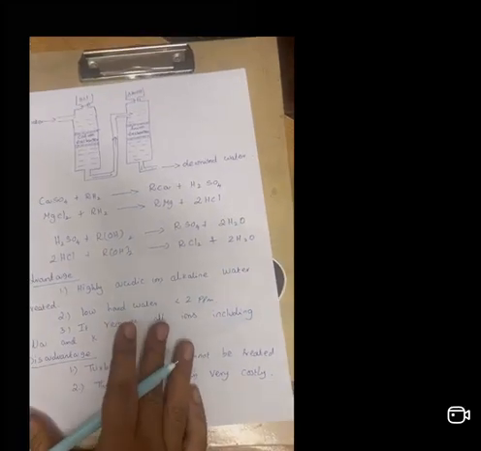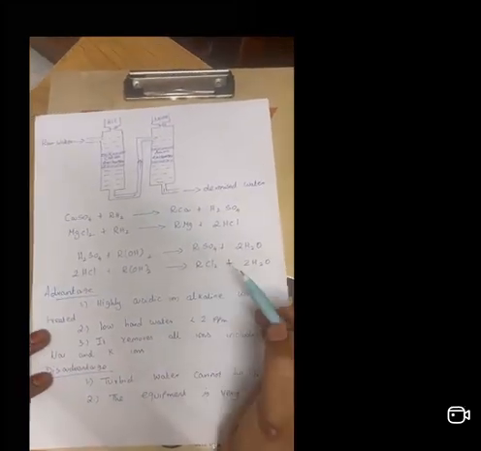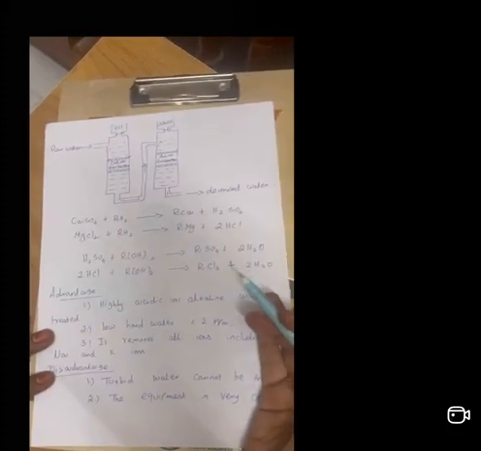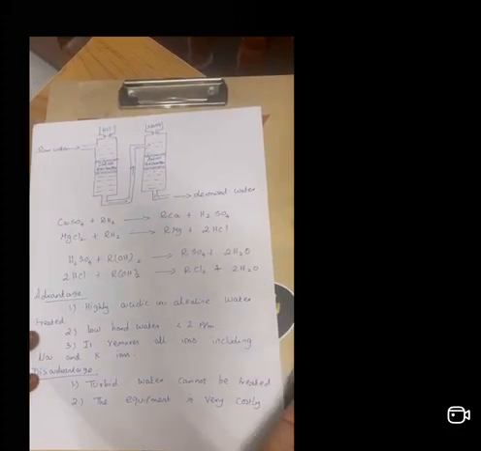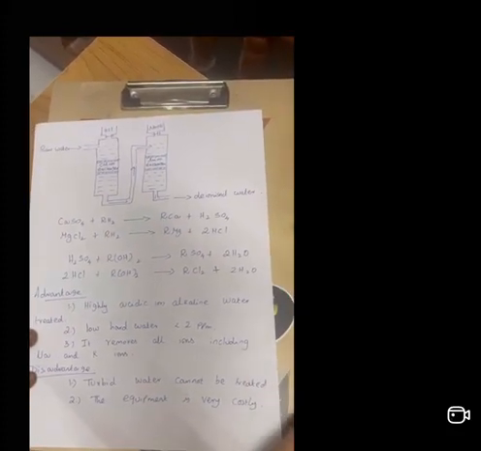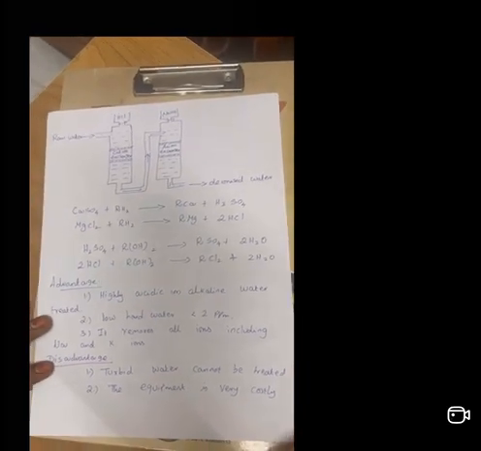So these are the things regarding ion exchange process. So this water can be used as boiler feed water for producing steam.